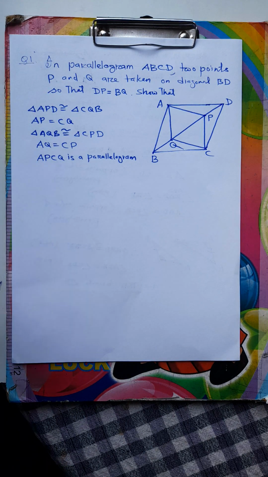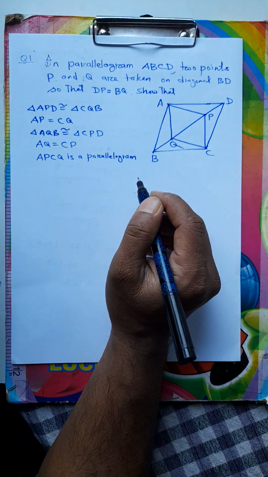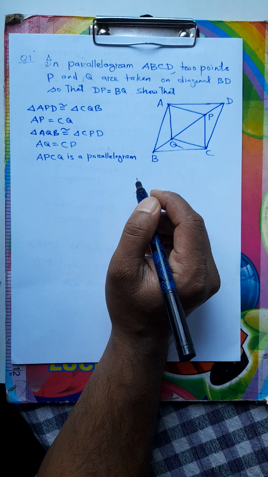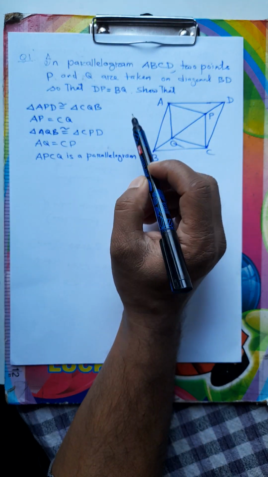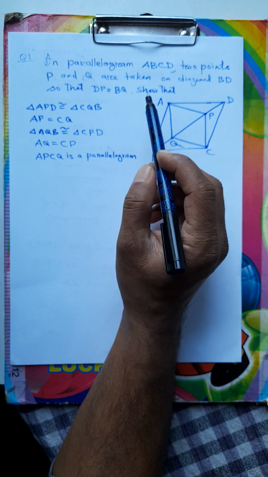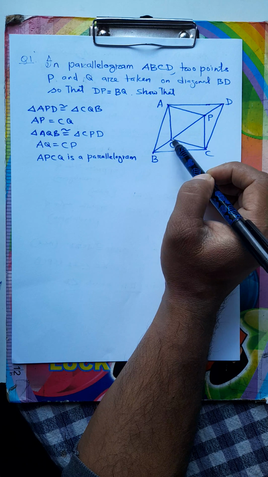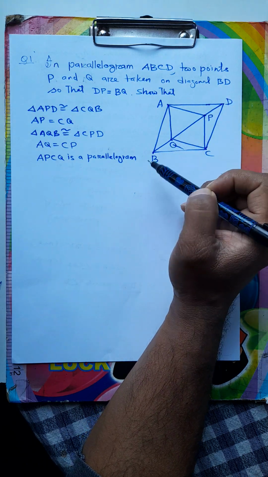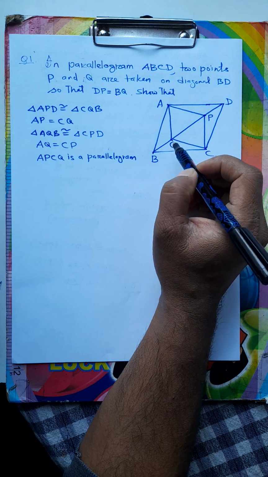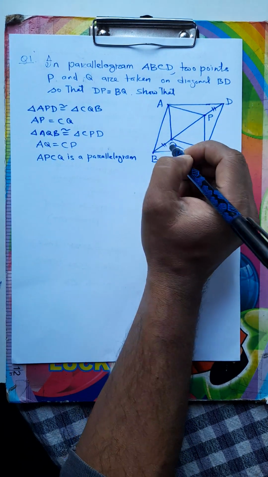We'll discuss here a few important sums on the properties of parallelogram. This we are taking from class 9 CBSE curriculum. Now, question number 1, in parallelogram ABCD, 2 points P and Q. These 2 points P and Q are taken on diagonal BD, so that DP equal to BQ. That means this part equal to this part BQ.